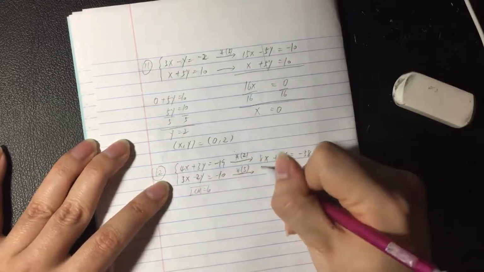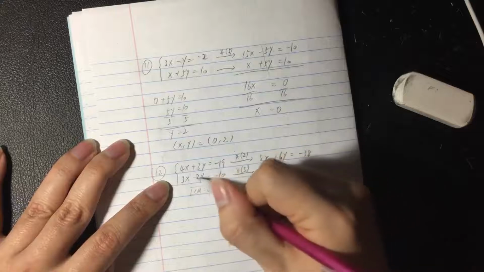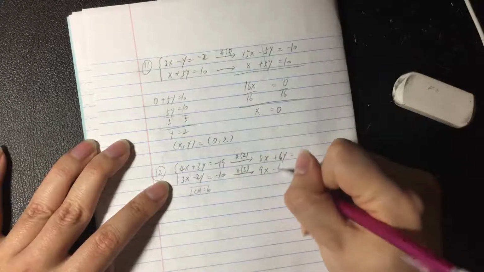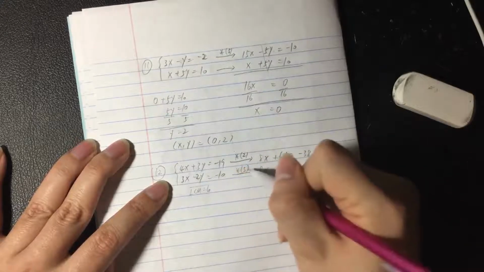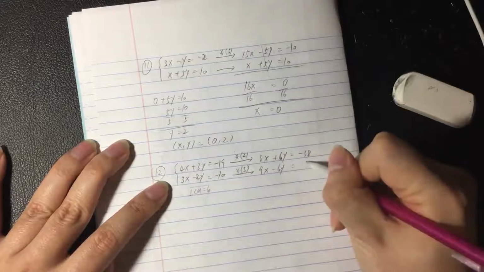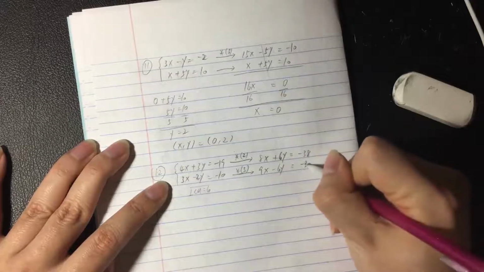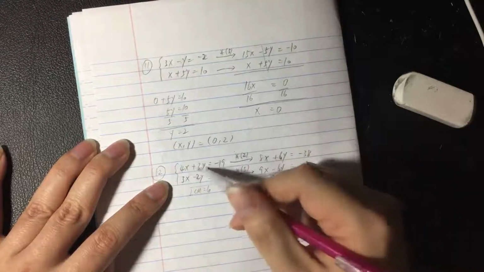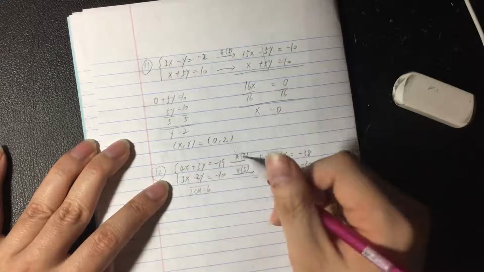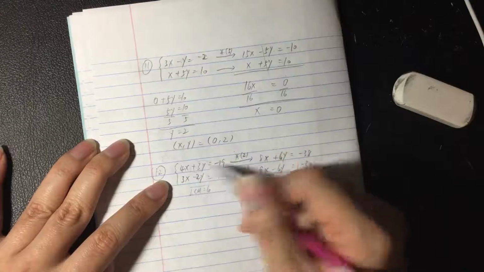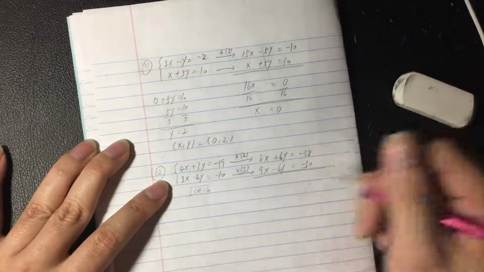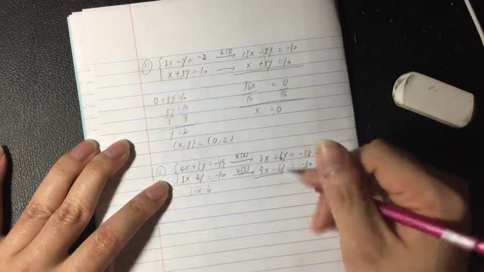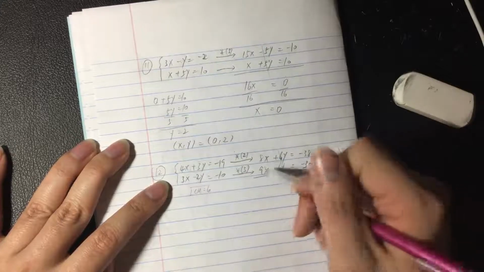3x times 3 is 9x. Negative 2y times 3 is negative 6y. Negative 10 times 3 is negative 30. If I multiply the first equation by 2 and the second equation by 3, I have positive 6y and negative 6y. When I add them, they get cancelled. When I combine like terms, they get cancelled.